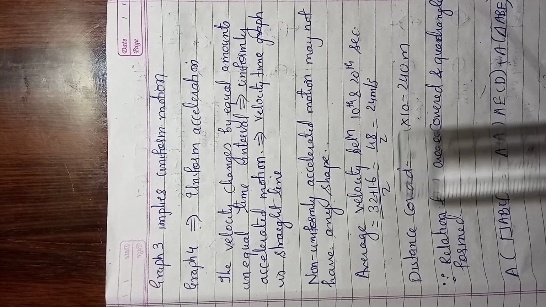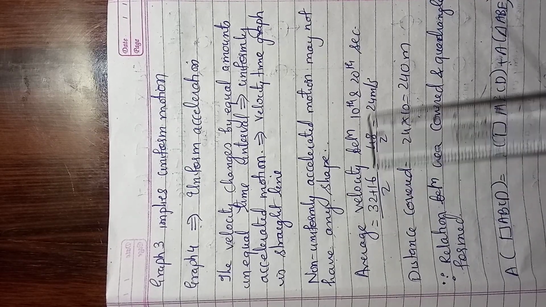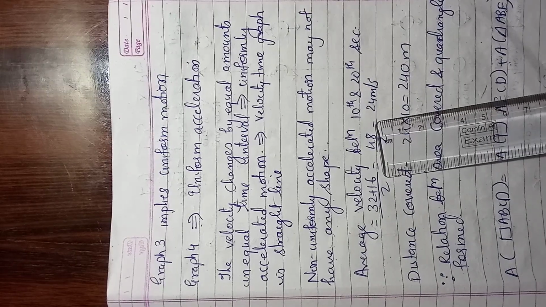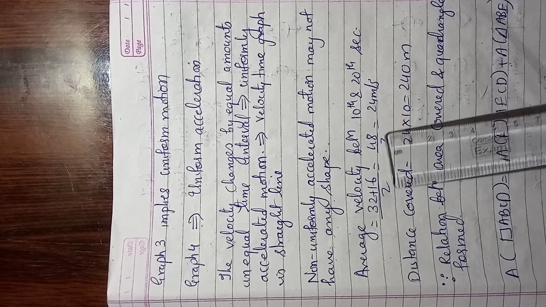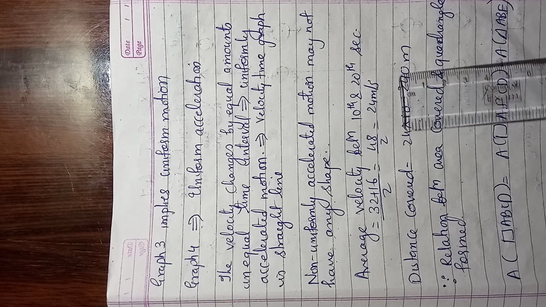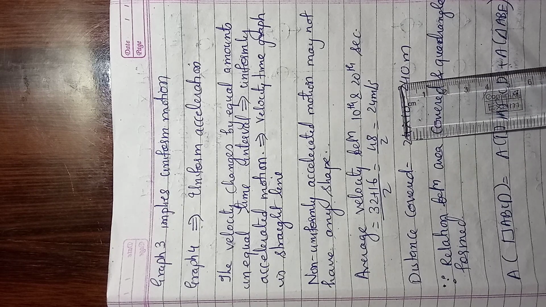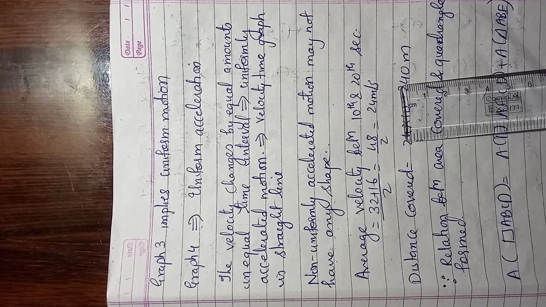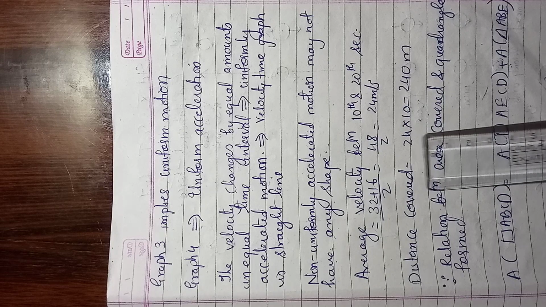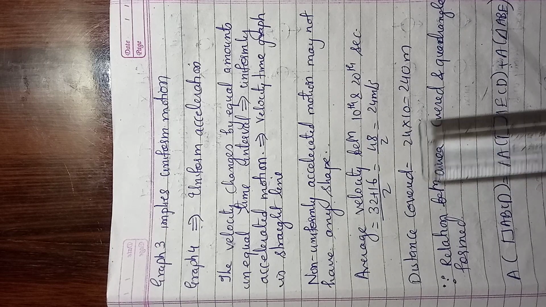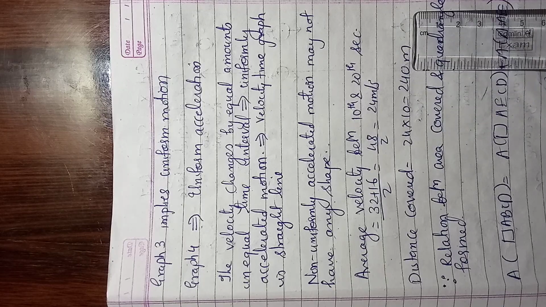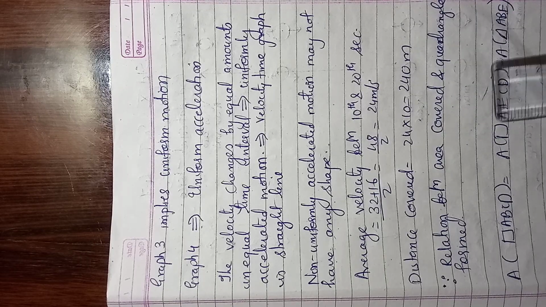See here how to calculate the average speed. Average speed between the 10th second and the 20th second is (32 + 16) upon 2, which is 48 upon 2, which is nothing but 24 meter per second. The time interval is 10 seconds, and therefore multiply by 10. The total distance covered from the 10th second to the 20th second is 24 into 10, that is nothing but 240 meter.